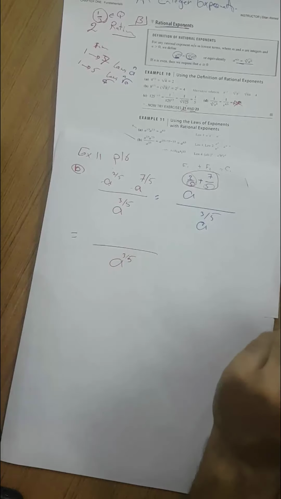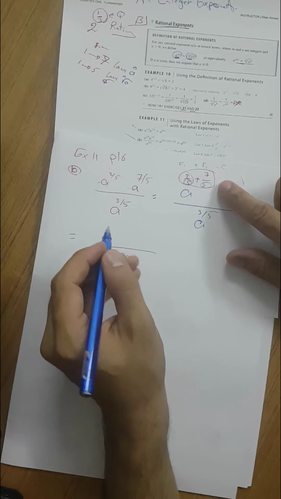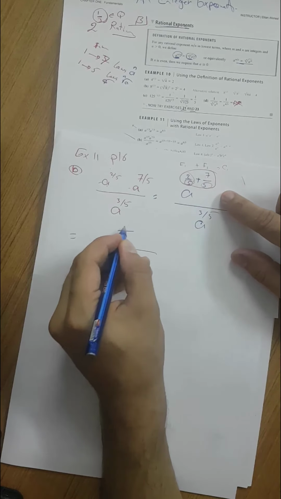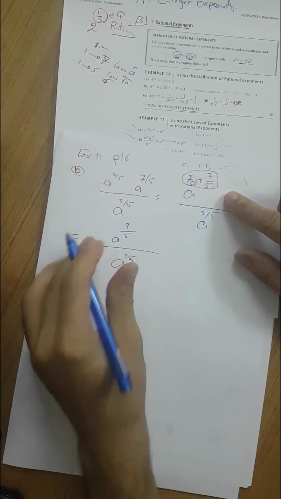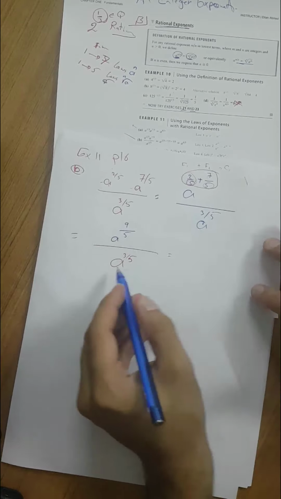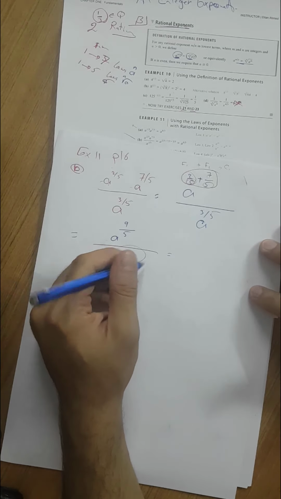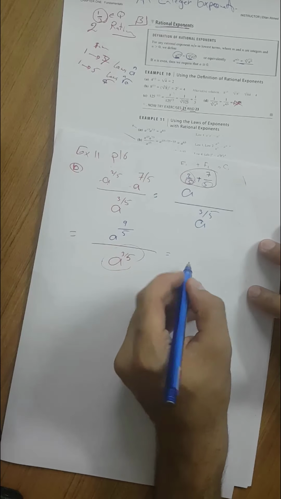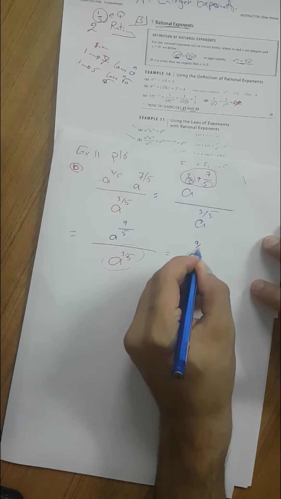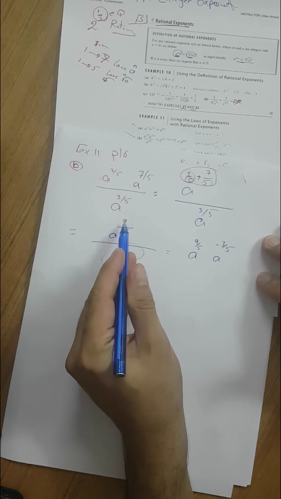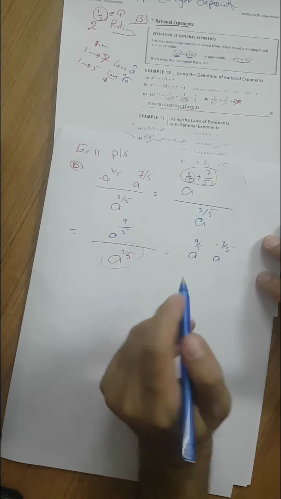Okay, now again I have a. So 2 is equal to 9 over 5. Now, by the other rule that we have, we take the smallest, or raise to the biggest exponent. So that's why a to the power 9/5 minus 3/5, as you know 9 over 5 is greater than 3 over 5.